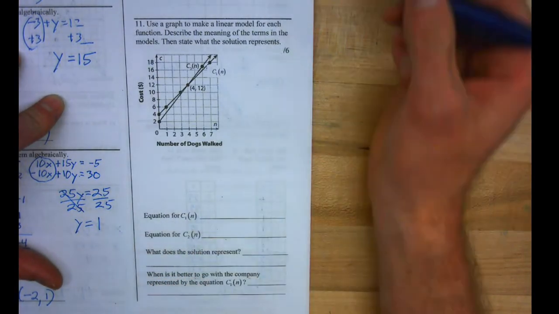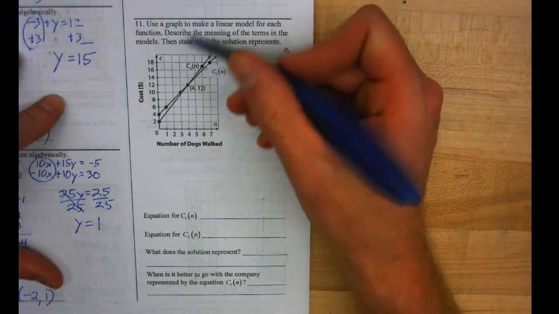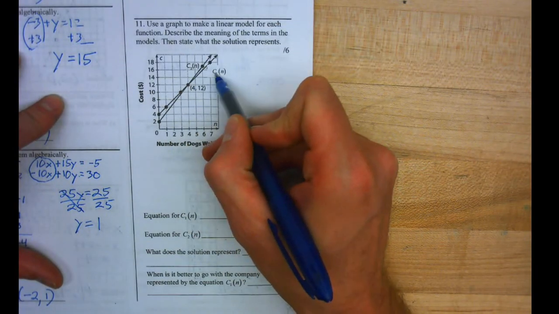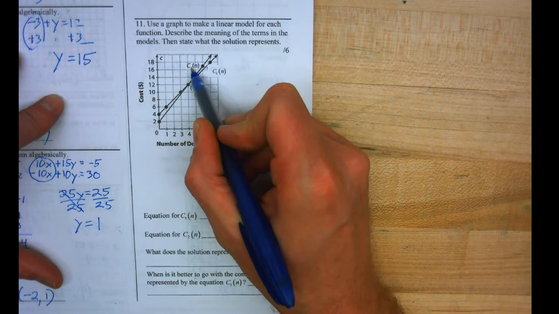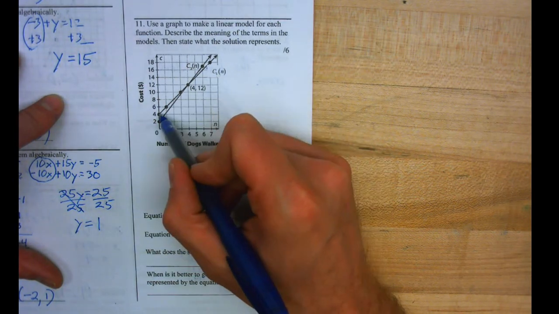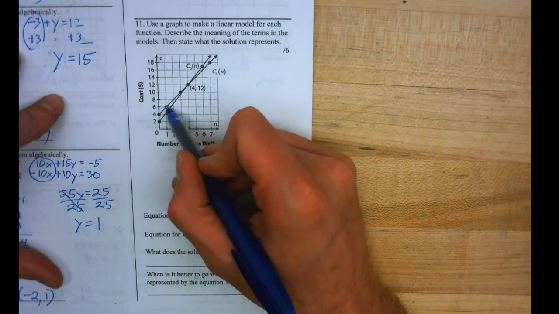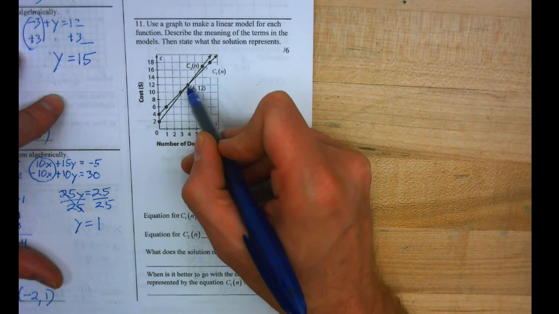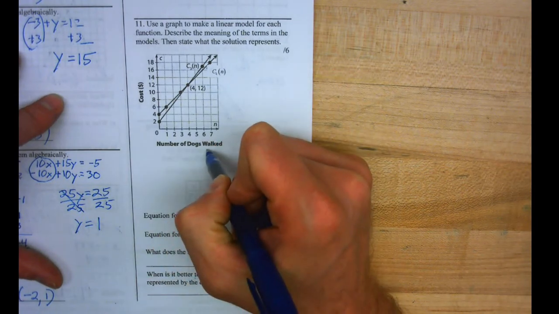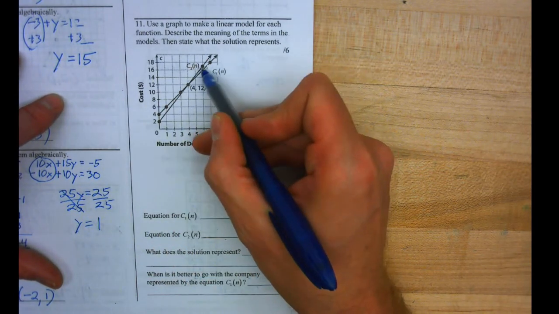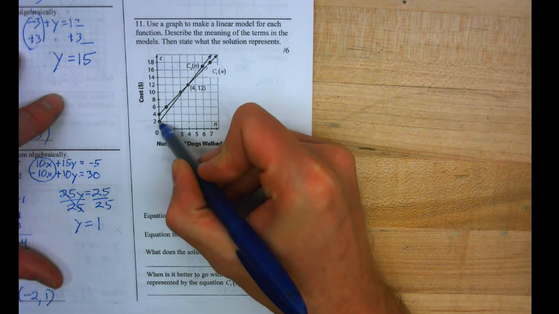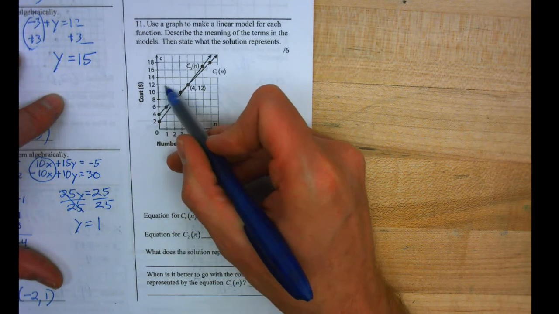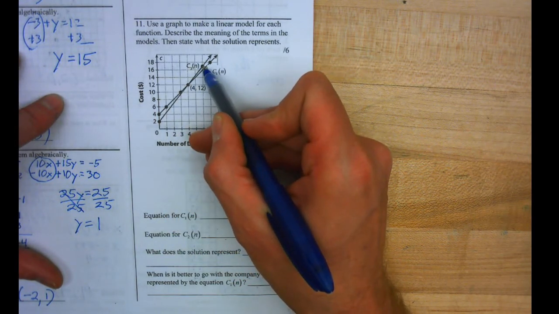So it looks like we're talking about 2 different companies here, company 1 and company 2. So company 1 has a starting fee, it looks like, of $4, and then they have a certain rate that they charge for the number of dogs, right, that they're walking. So it's a dog walking company. And then company 2 starts off at $2, and then they have a certain rate for the number of dogs that they walk.